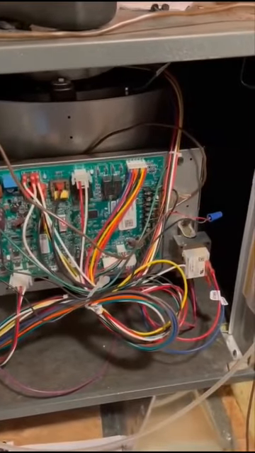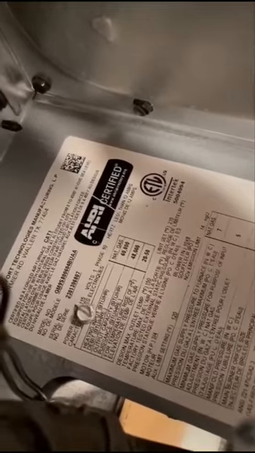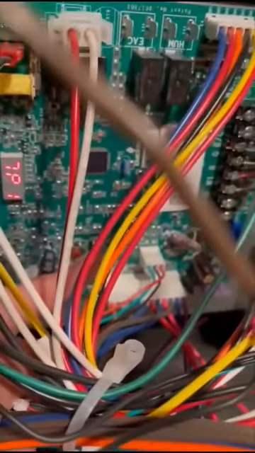Okay guys, today we're gonna go over how to program a GM9S furnace. Very common. You have to program the board to make it work properly. So you have the LED display right here, and you have the push buttons here, option and menu.